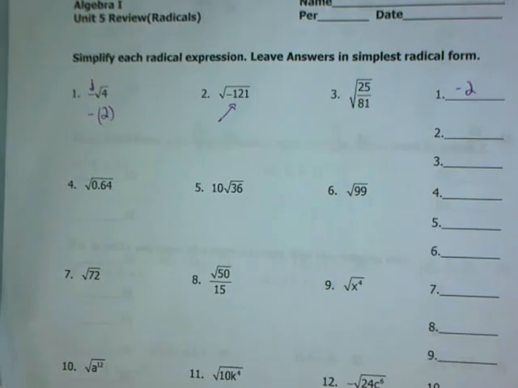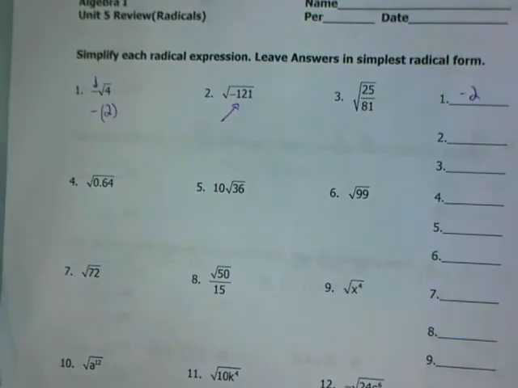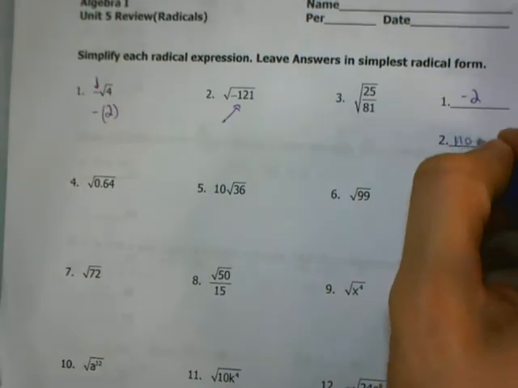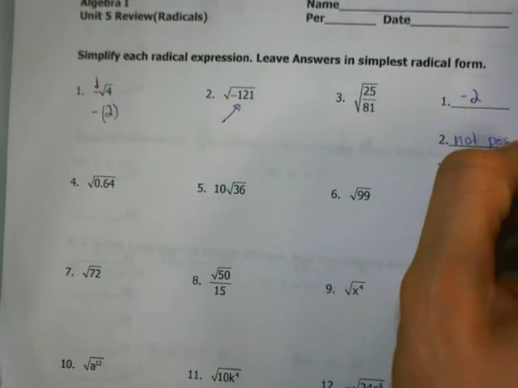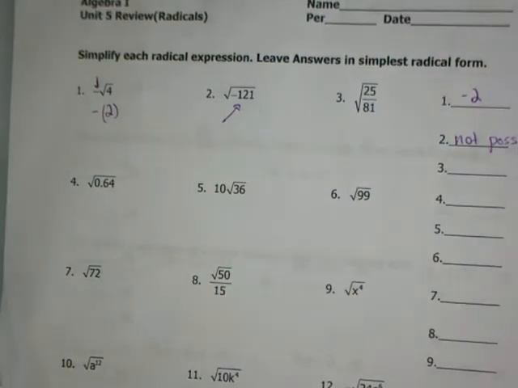On this one, the negative is inside the radical. There's no number we've dealt with yet that can multiply by itself and create a negative. So we're going to say not possible or no solution, however you want to do that. Once you get into Algebra 2, we'll be able to do that.